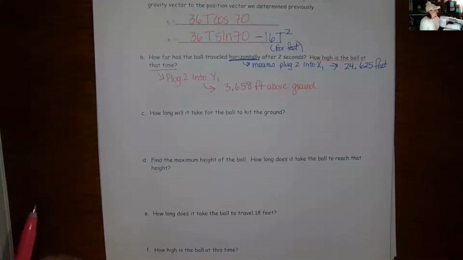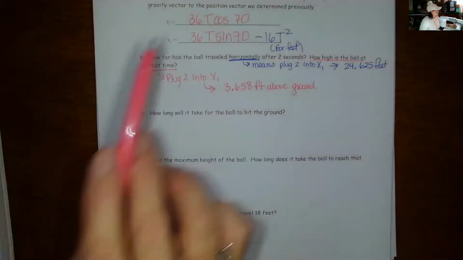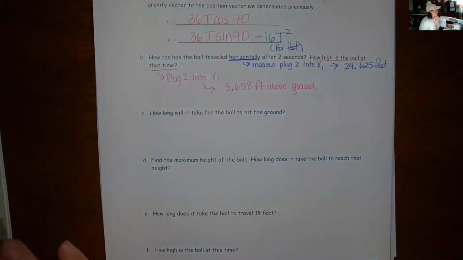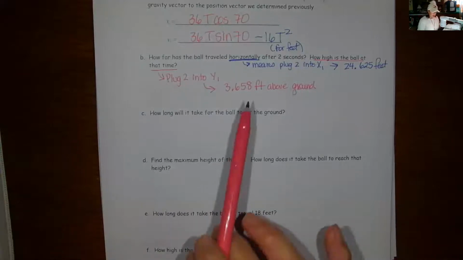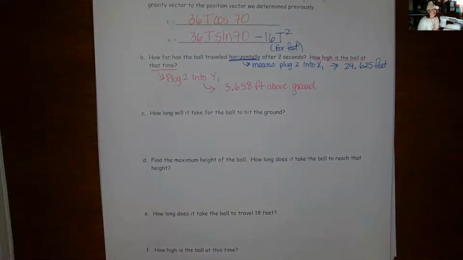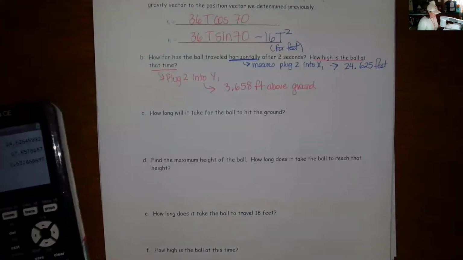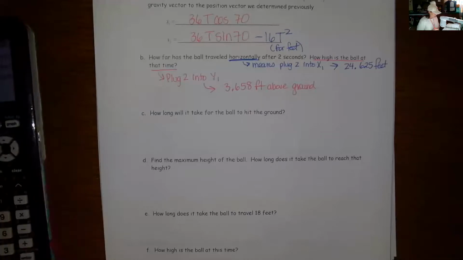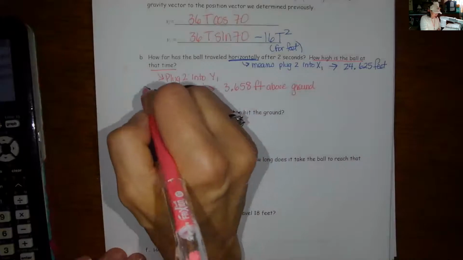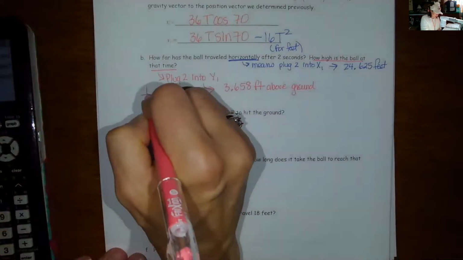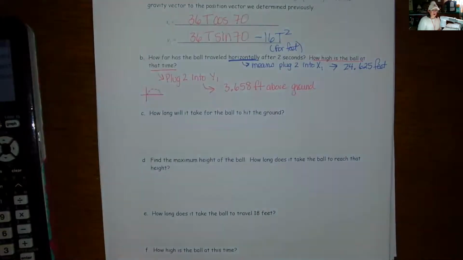If I want to know how far away the ball is, I'm going to plug into x because that's distance away. If I want to know how high the ball is at a specific time, then I'm going to plug that into y, and that tells me how tall it is at 2 seconds, right? All right. Does that make sense? And when you think about a ball, it goes in that path.